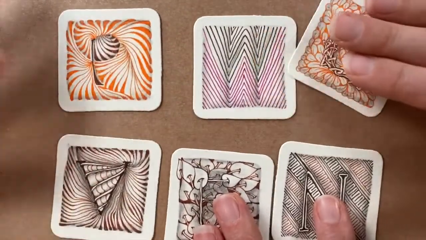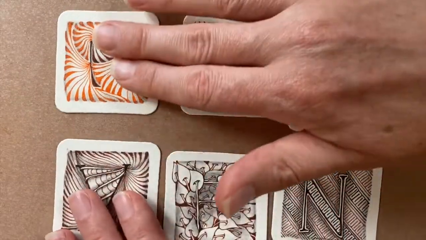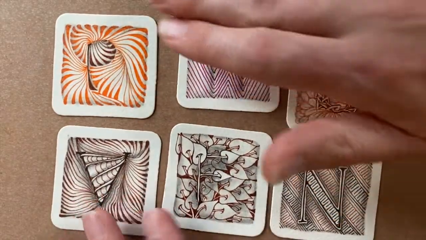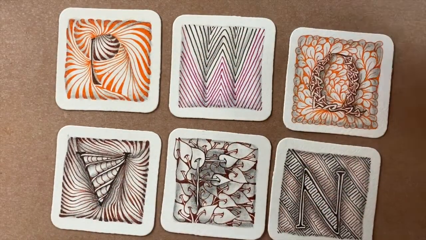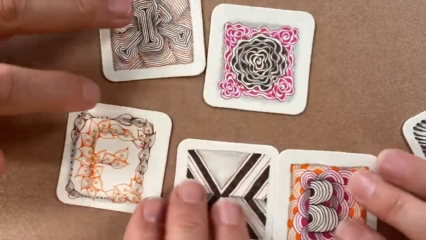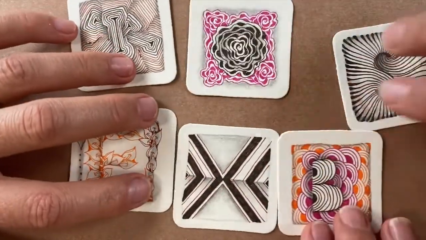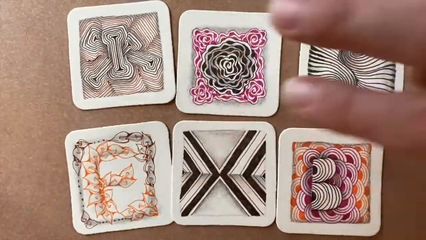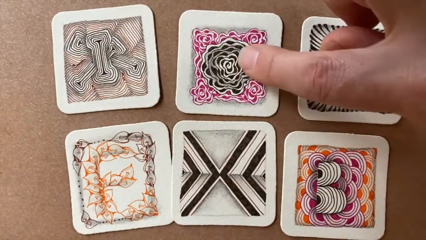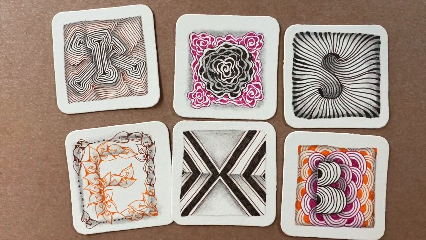Yeah, it's just so much fun, right? And feel free to pause the video and check these out again. And we'll put a photo at the end. I was telling Martha, I'm kind of in love with these really graphic ones, and then putting them next to these more textured ones is really fun.